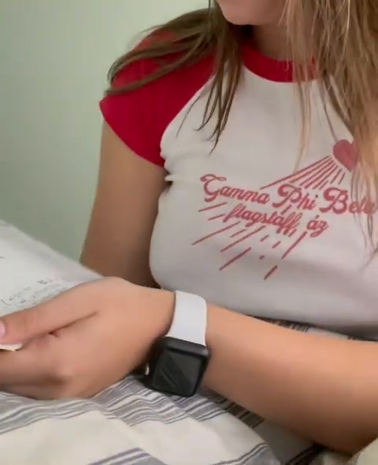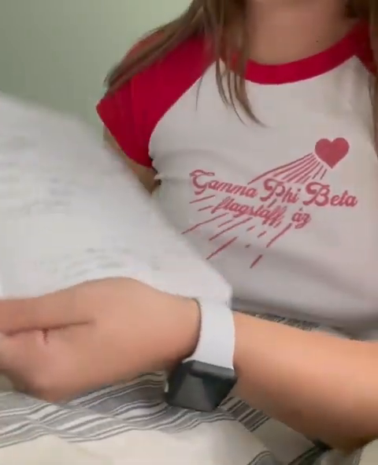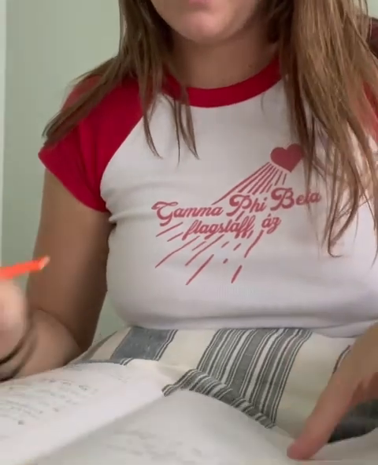And I just did a couple conversions that were in the book to make sure that I have a guide to solve it. And so now we will solve this problem together.